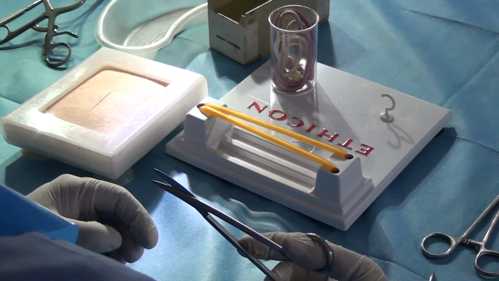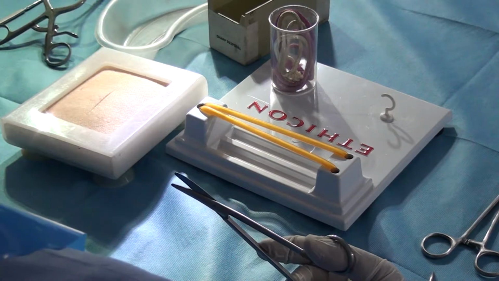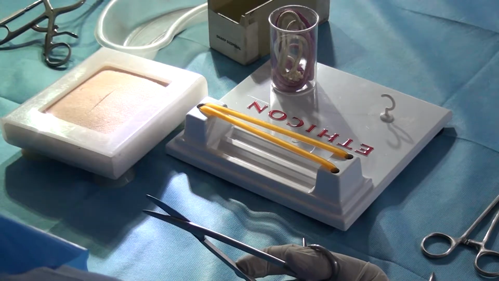Tailor scissors curved at the tip. No, if you don't know, say you don't know. No, that's better. Sit down.